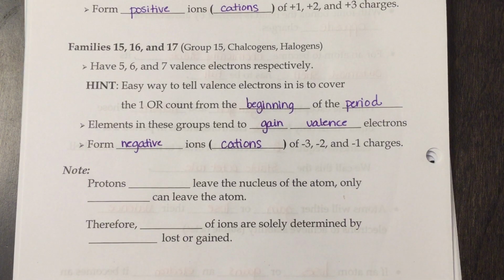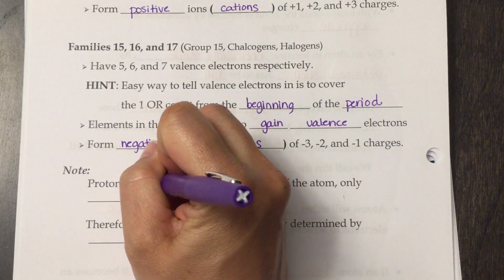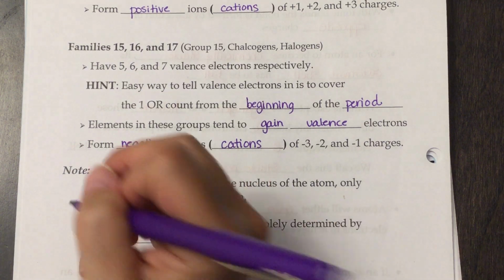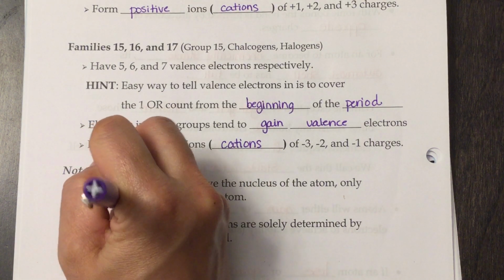Note, protons cannot leave the nucleus of the atom. Only electrons can leave.